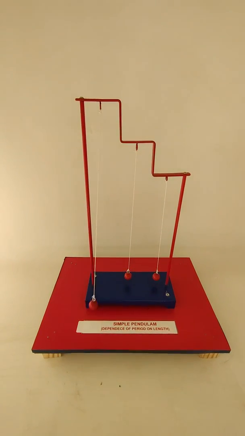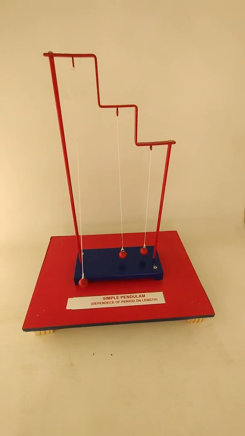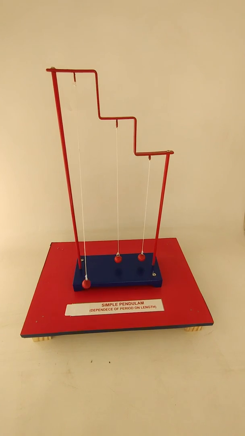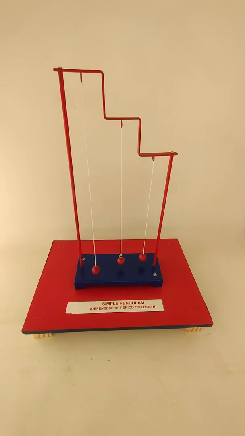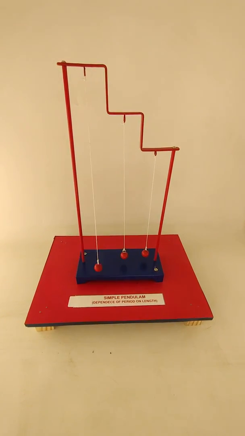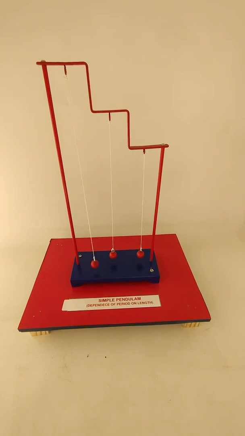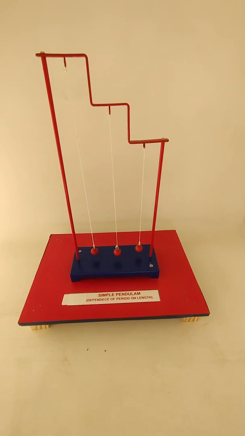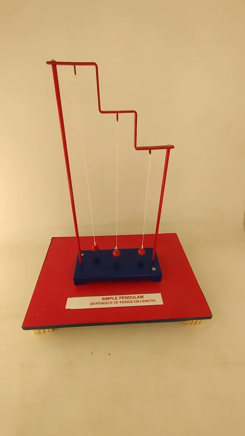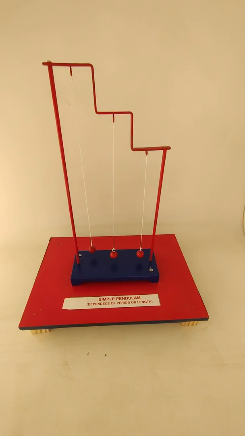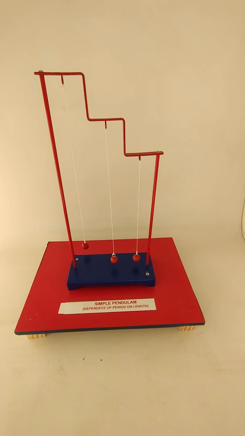Note down all three times and calculate how much time is required for a fixed number of oscillations. You will find that the time required is directly proportional to the length of the pendulum. This is the principle which is used in making mechanical clocks. This is the principle which is used to find out acceleration due to gravity at a given point, and this is how we demonstrate dependence of the period on the length.